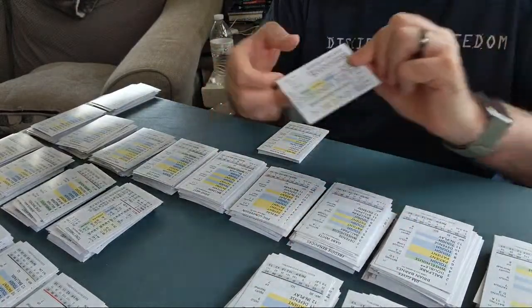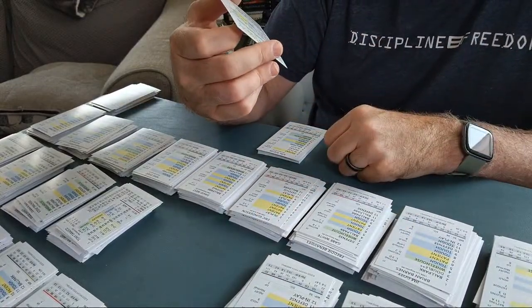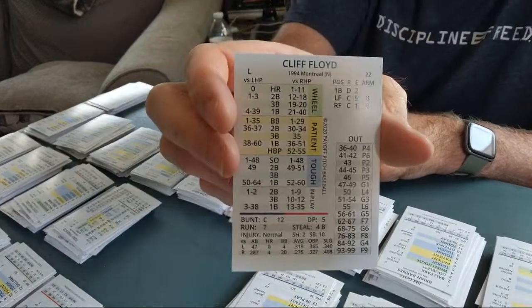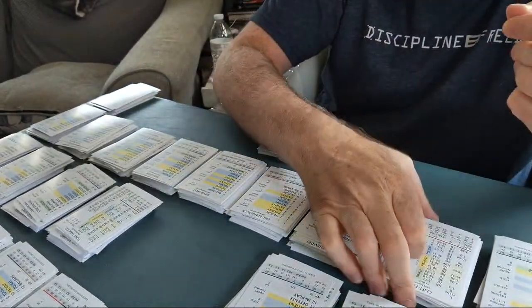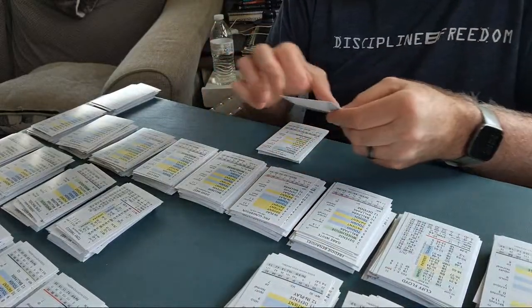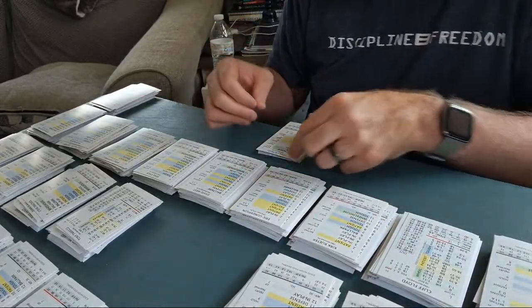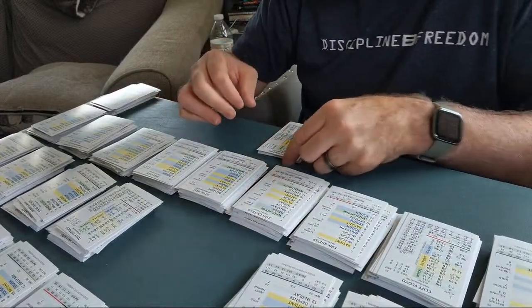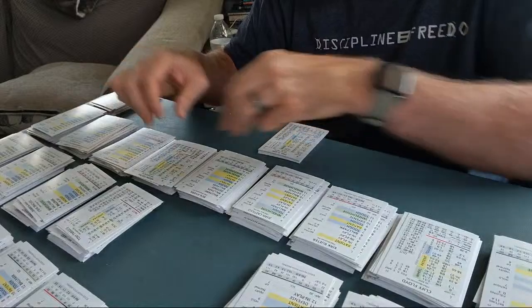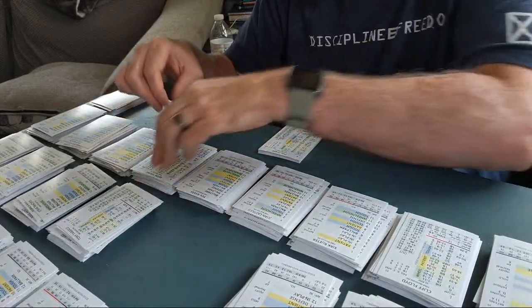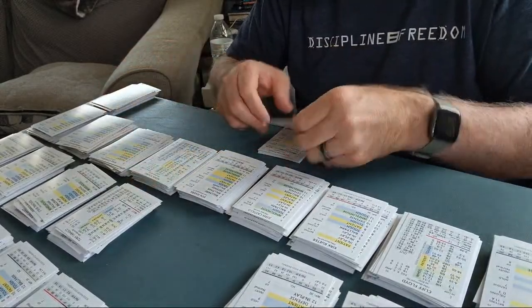Here's Cliff Floyd's rookie card, probably 22 years old. Only 4 homers. Cliff didn't have his power yet. He was not stroking. He did hit about 300, though. Looks like about 290, actually. I like the split stats, but I don't like not knowing the total stats. I wish there was one more line. It's not a deal breaker, though, obviously.